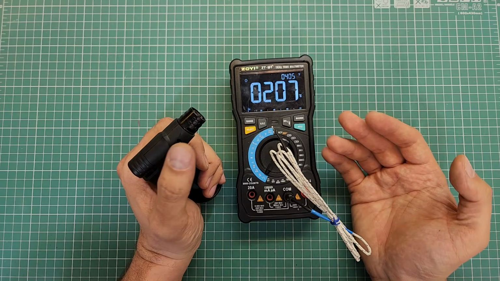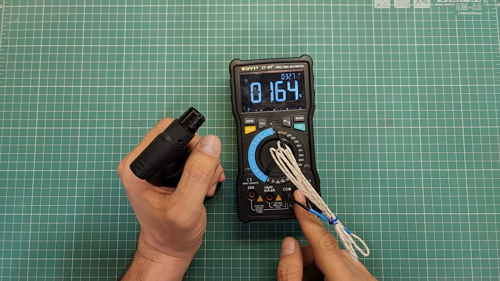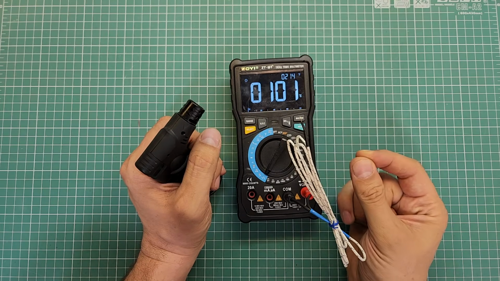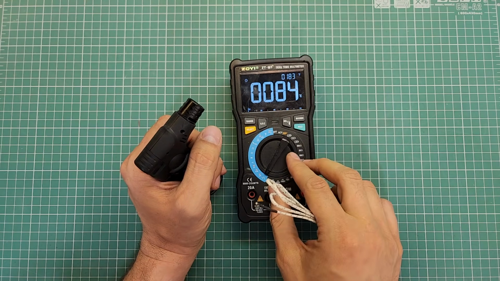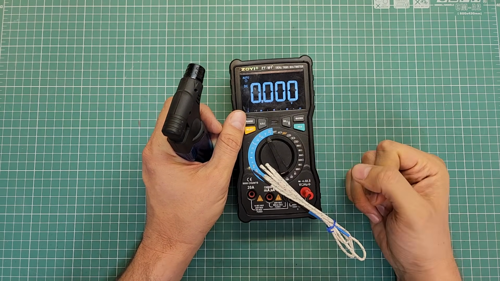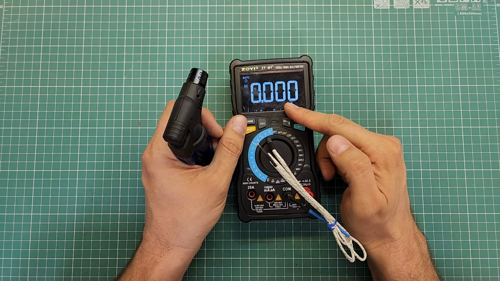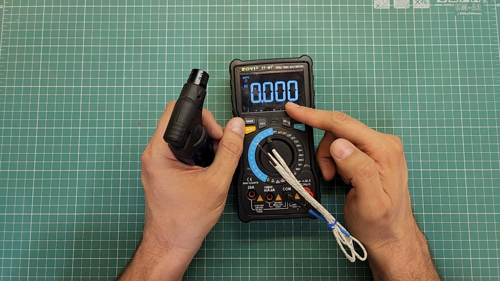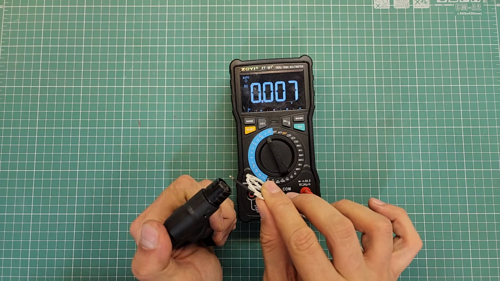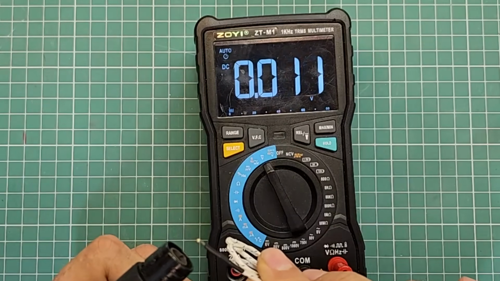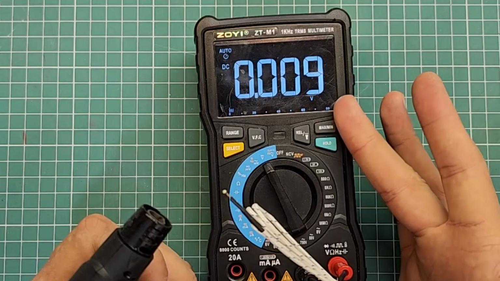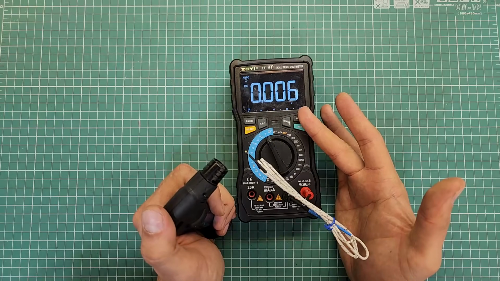I am looking for the voltage between these two leads. I need to connect this thermocouple to my circuit, not a multimeter. So I have to set the selector to the DC voltage measurement option. Now we have 0 volts here between these two leads. Let me heat it up. Yes, it shows a tiny voltage, a maximum of 10 or 11 millivolts.